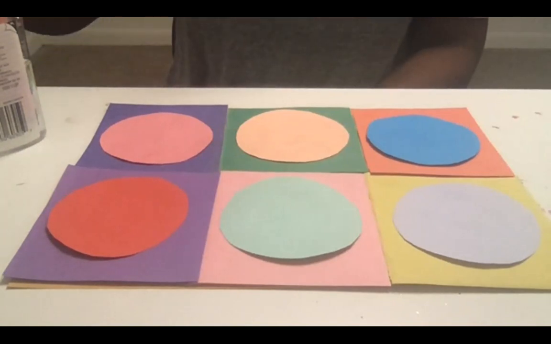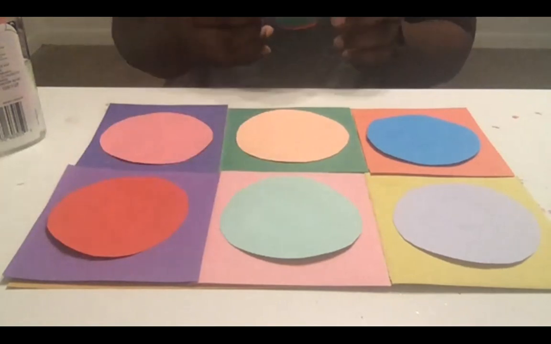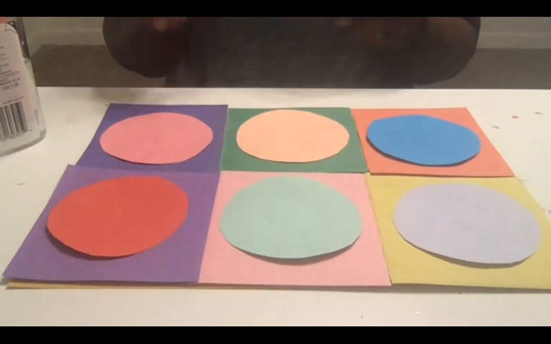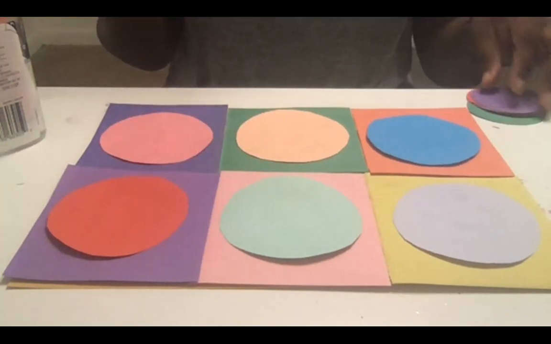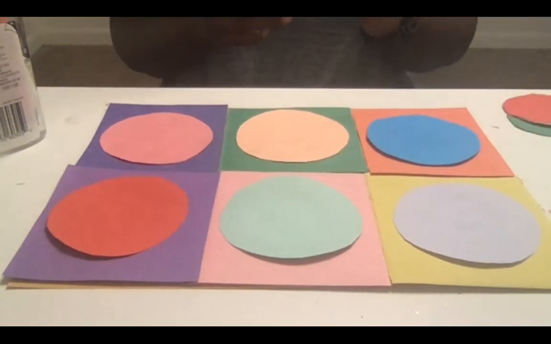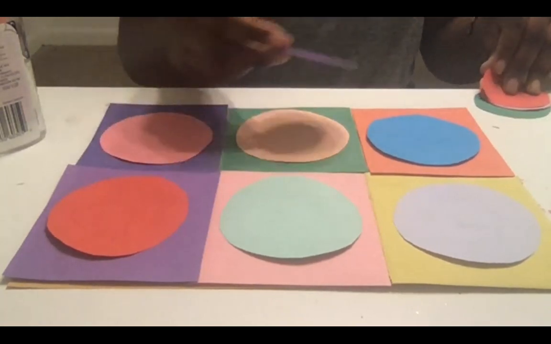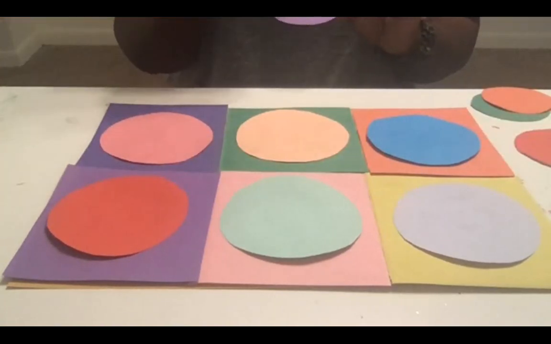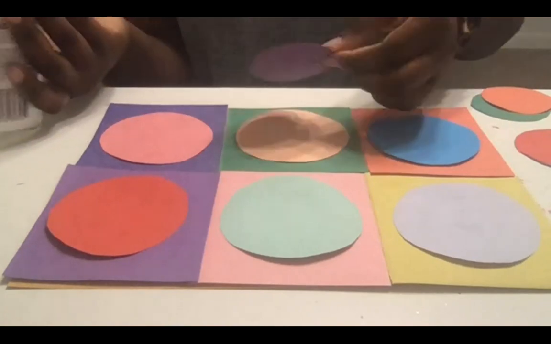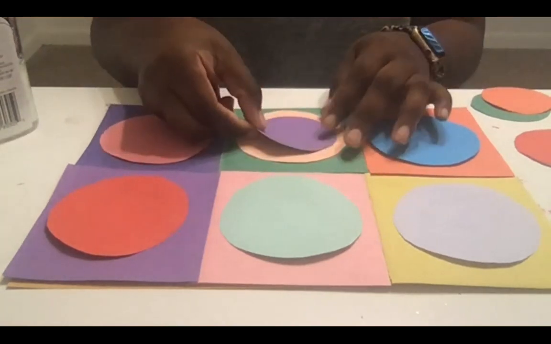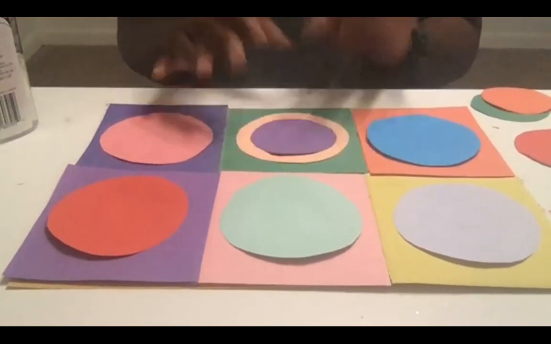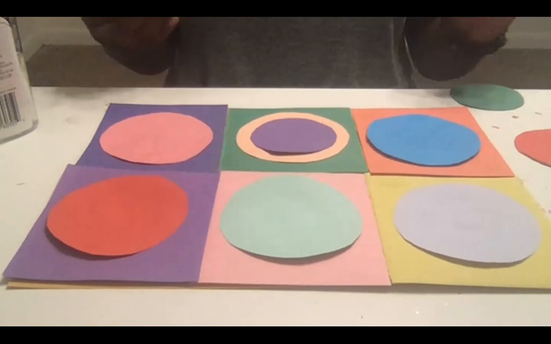Now I'm going to get my medium-sized circles. So they're just a little bit smaller than the larger circles. And we're going to do the same thing. So you're going to grab a color and you're going to place it wherever you would like, and on top of whichever circle you like. So I have this purple one here. And I think I'm going to add it on top of my orange circle here. And try to get it in the center so we can see all the layers underneath.